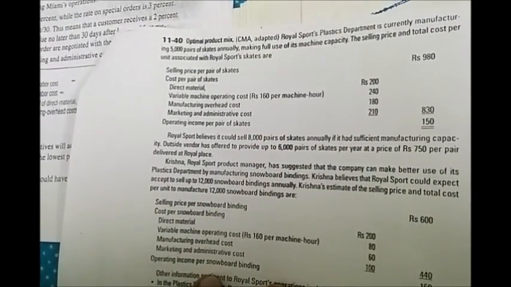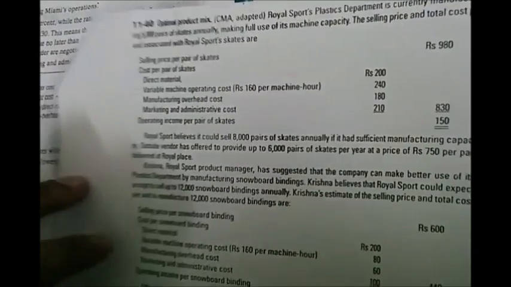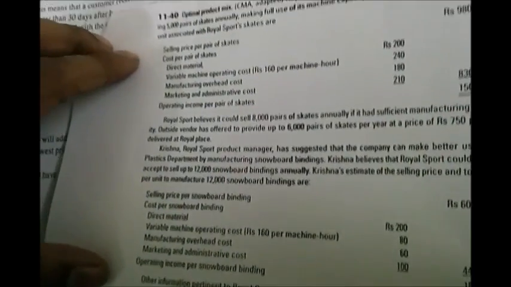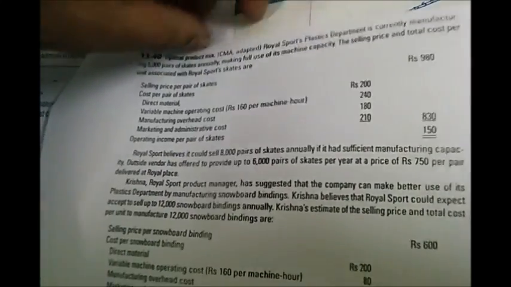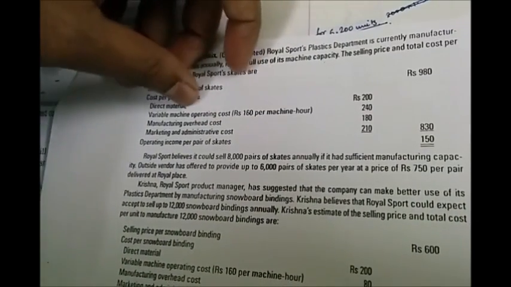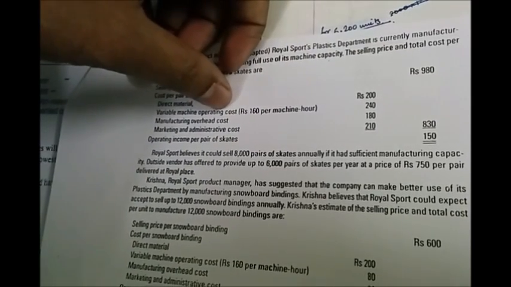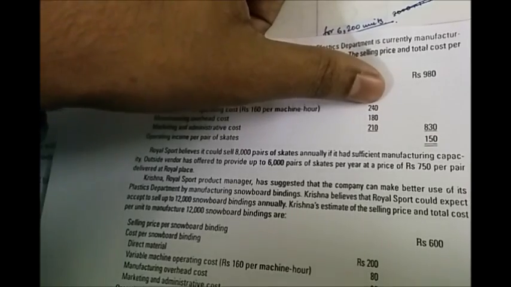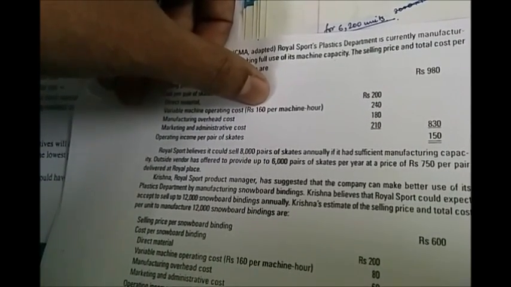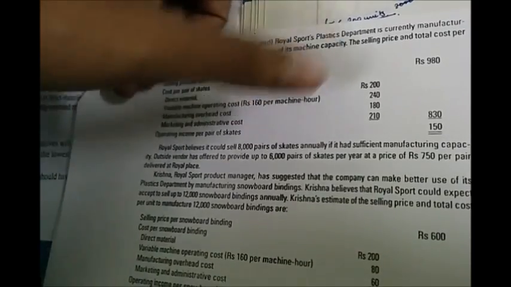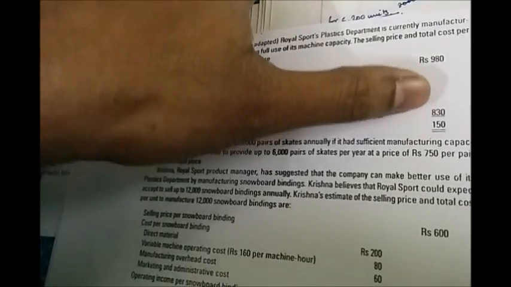Referring to the problem, we see it consists of two parts. One is of the skates and one is of the snowboards. For the skates part, it says that skates have a selling price of 980. Cost per pair of the skates: direct material is 200, variable machine operating cost is 240. That means it consumes machine hours, which have a rate of 160 per machine hour. Also, there is the manufacturing overhead cost at 180, marketing and administrative cost at 210, summing up to 830.